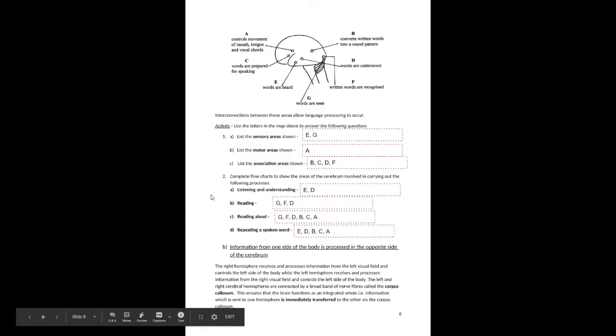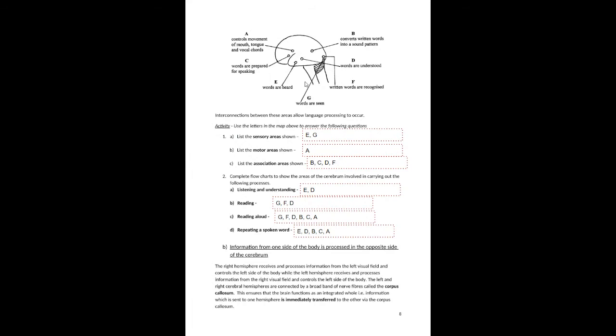So all of this was just an example. A lot of people got very, very confused with this. It was trying to give the idea that multiple different parts of the brain would be involved in what is actually quite a simple pathway. So if you wanted to listen and understand something, you would need to use the part of the brain which heard the words because you're listening, and then that information would need to be understood. So you'd hear the words, and then that information would be passed to the area that understands it. So that is E and then D.